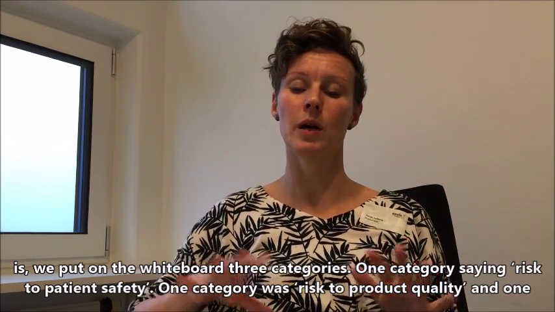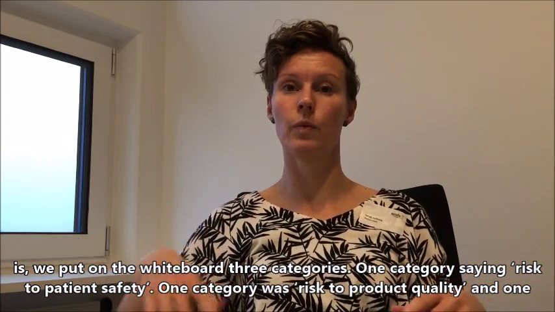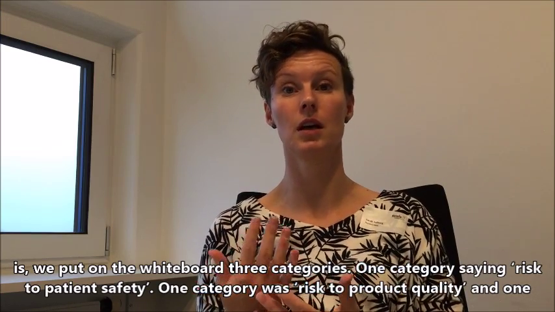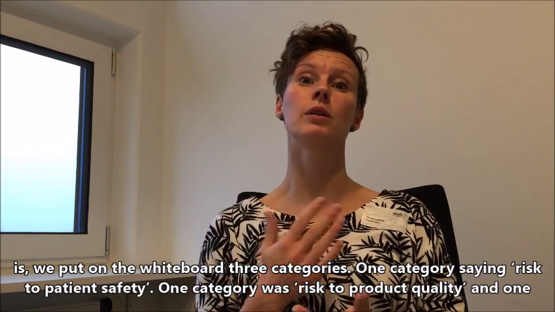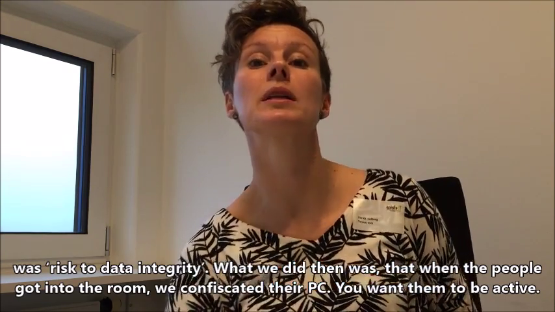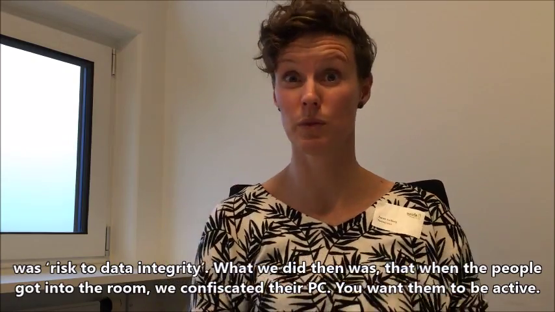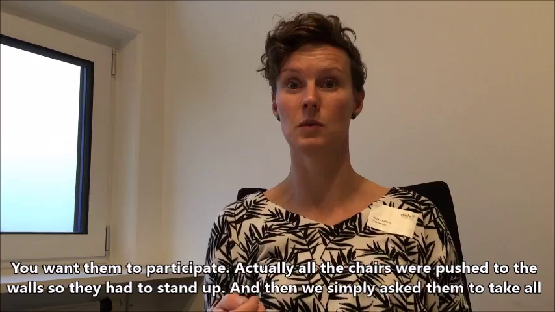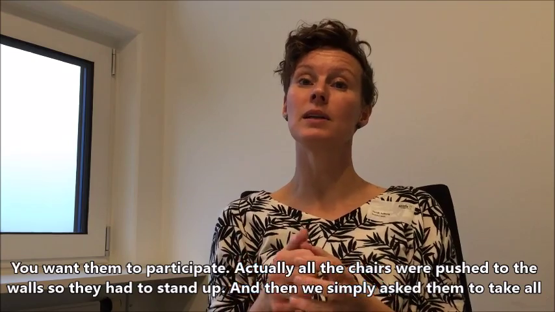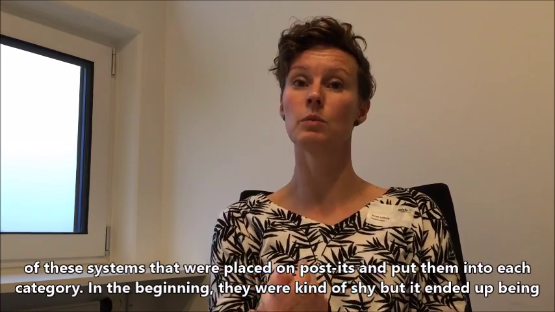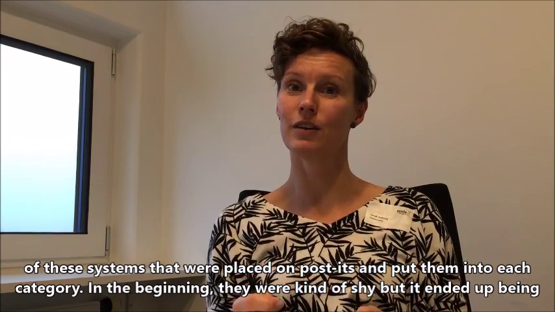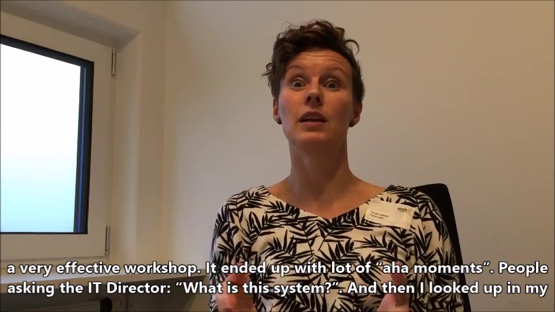What we did is we put three categories on the whiteboard. One category was risk to patient safety, one was risk to quality, product quality, and one was risk to data integrity. When the people got into the room, we confiscated their PCs, because you want them to be active, you want them to participate. All the chairs were pushed to the walls, so they had to stand up. Then we simply asked them to take all of these systems placed on post-its and put them in each category. In the beginning they were kind of shy, but it ended up being a very, very effective workshop, with a lot of aha moments.